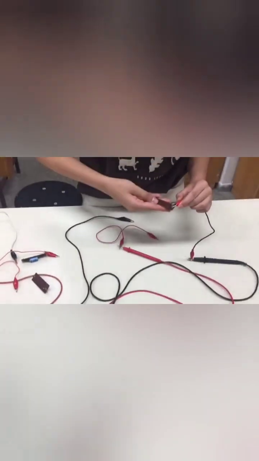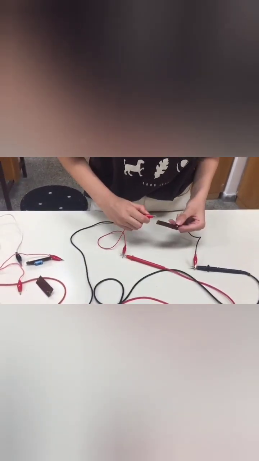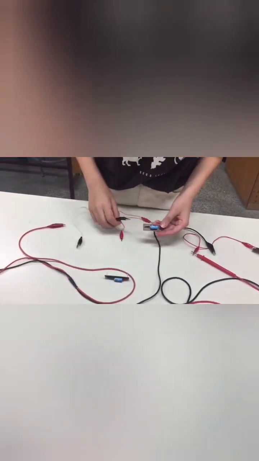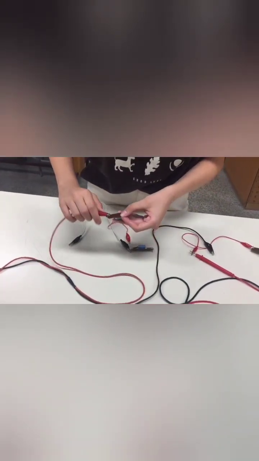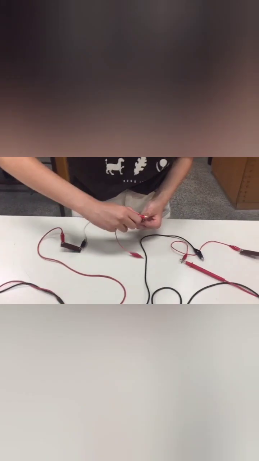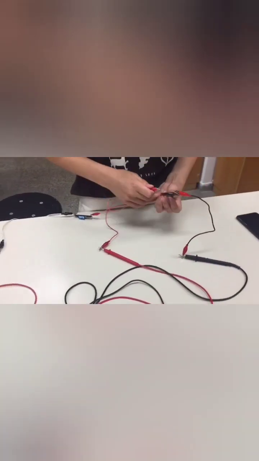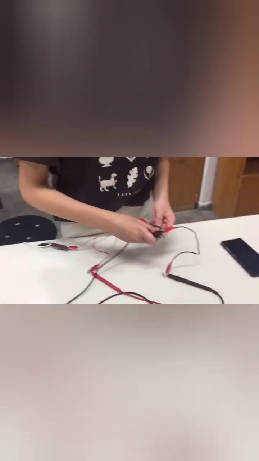So here I'm connecting my resistance to my multimeter. And then I'm going to connect it to my capacitors. Okay, right now I'm connecting it to the resistance. And finally, I'll connect one of my power supply's cables to the resistance.